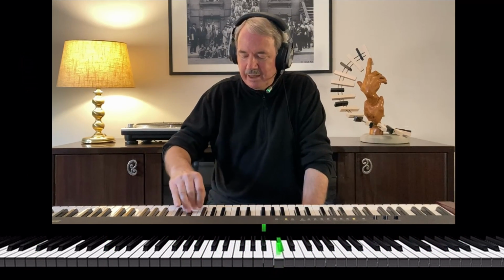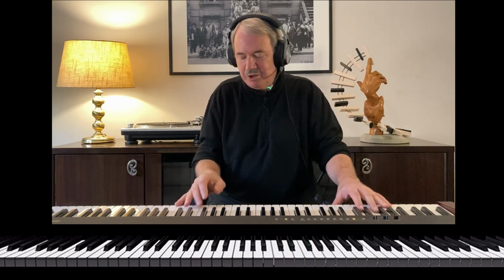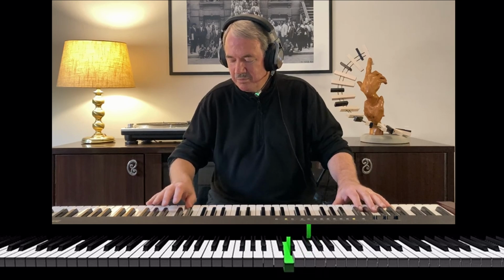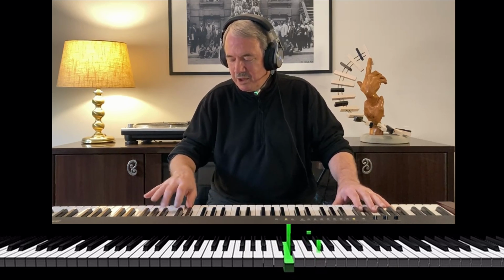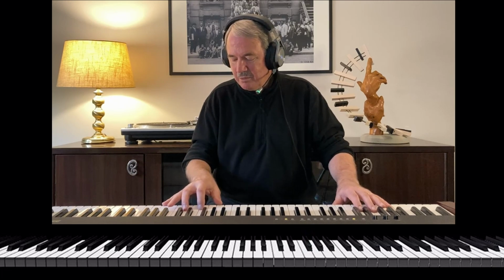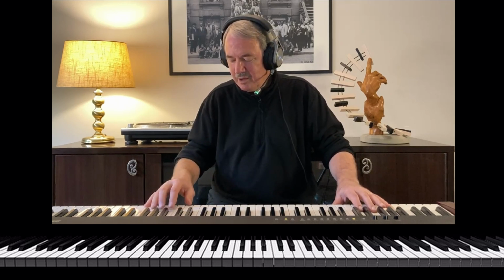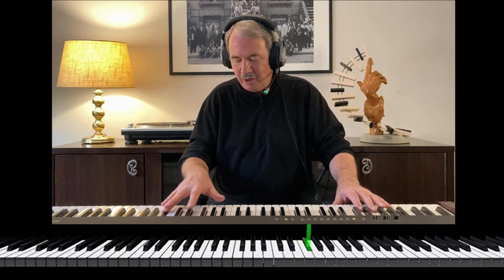Now that soloing I did was just the blues scale, okay? And this is just a grace note of that blues scale, and it fits because the F sharp is part of these other scales. The G scale actually has an F sharp in it. So I'll just do that again.